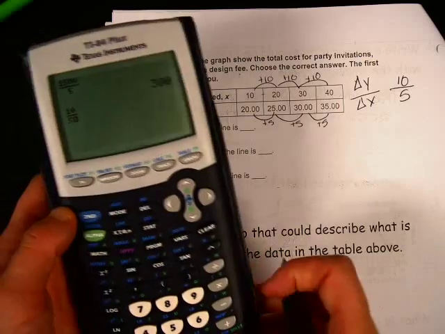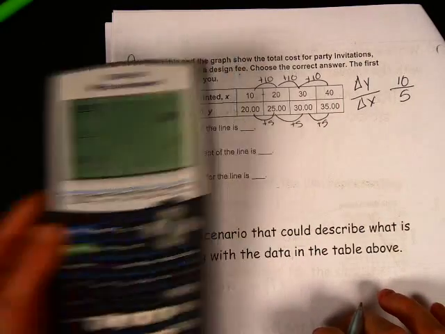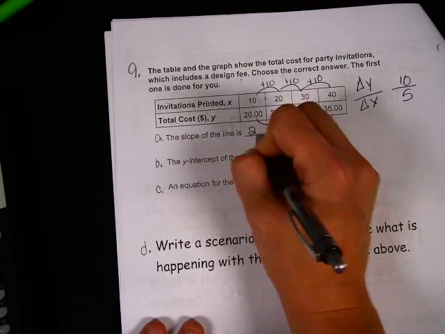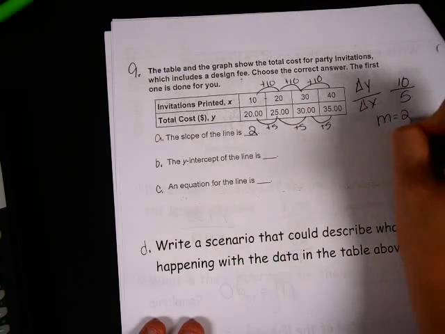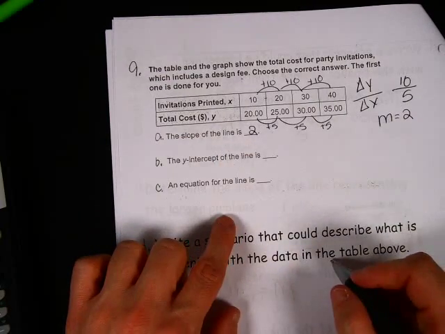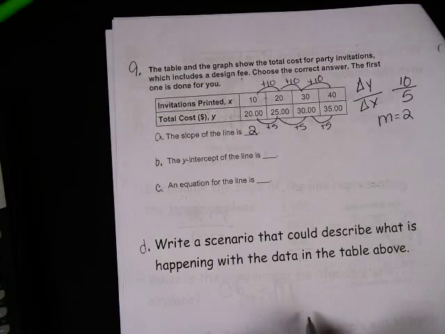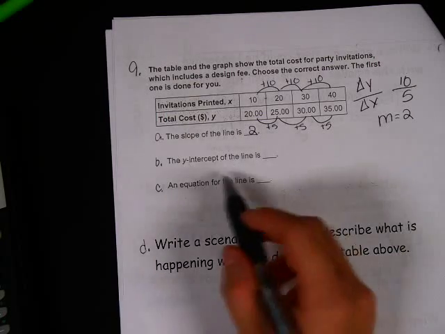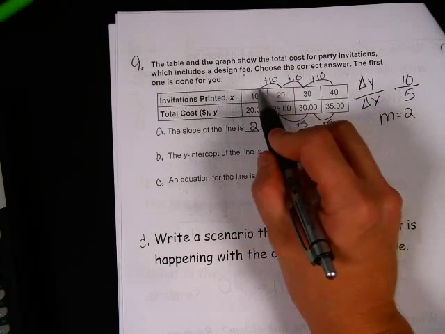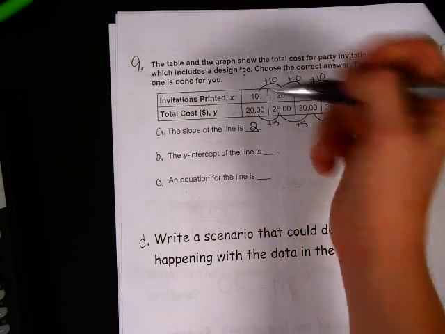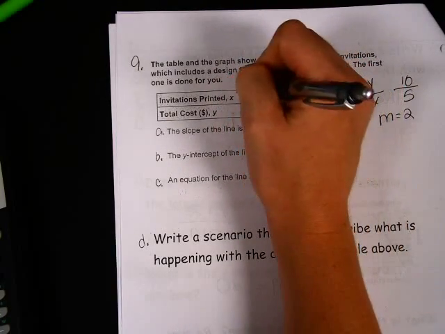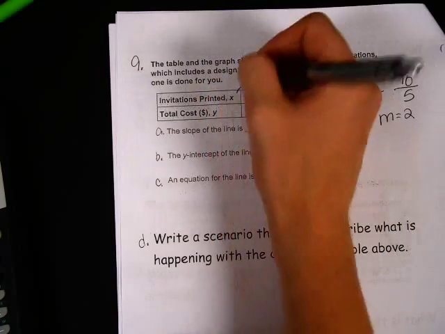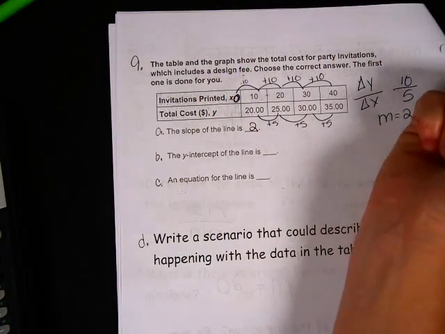10 over 5. And your answer is 2. So my slope is 2. M equals 2. So slope of the line is 2. Now y-intercept. We have to have x equal 0. So if these are all going up by 10, let's backtrack and subtract 10, because we're just going the other way. That's going to make it 0.